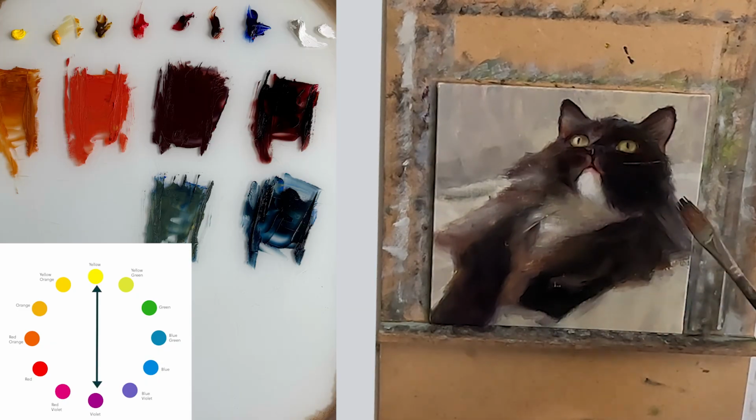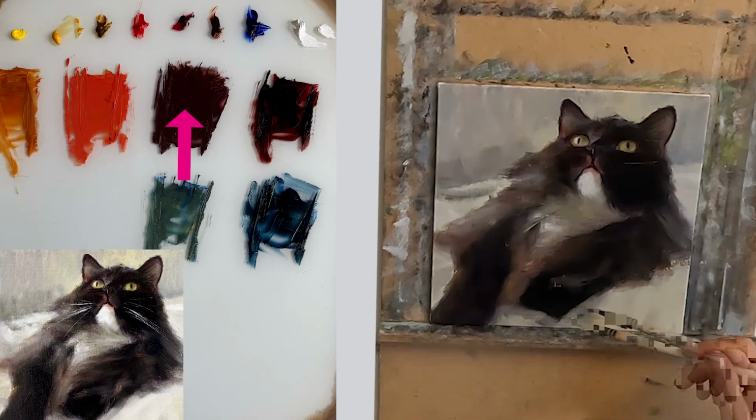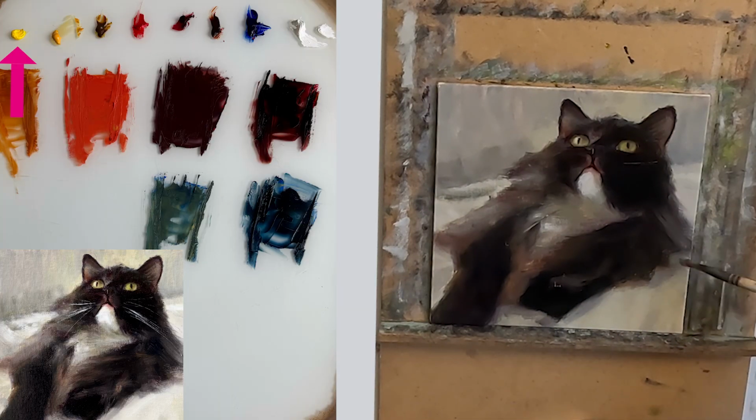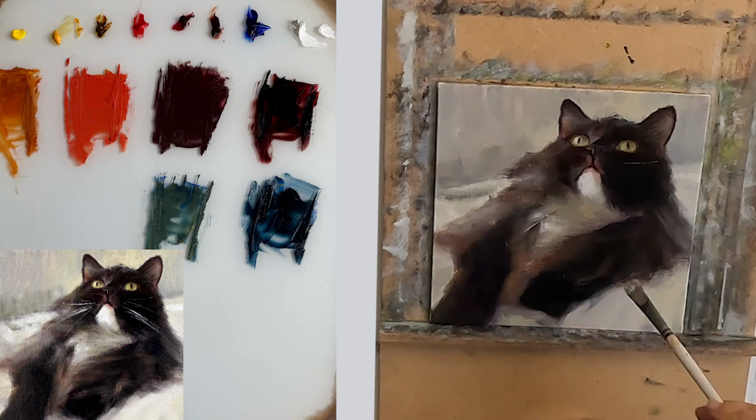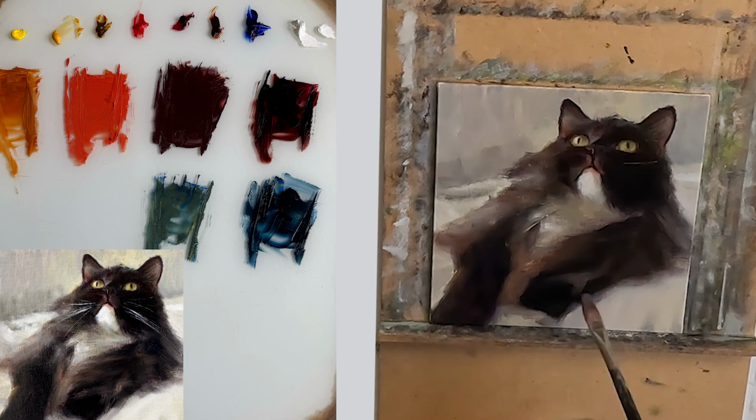I also use a combination of yellow and purple plus white. I use this purple and my cadmium yellow light. Notice in some areas it is more yellow, but in some areas I have added more purple. This gives me a very different grey, but the constant shift between warm and cool helps create a more realistic painting.